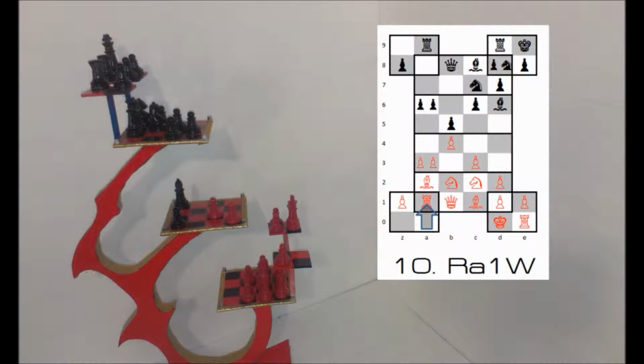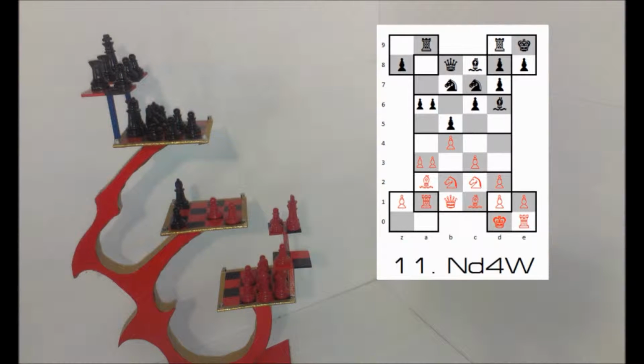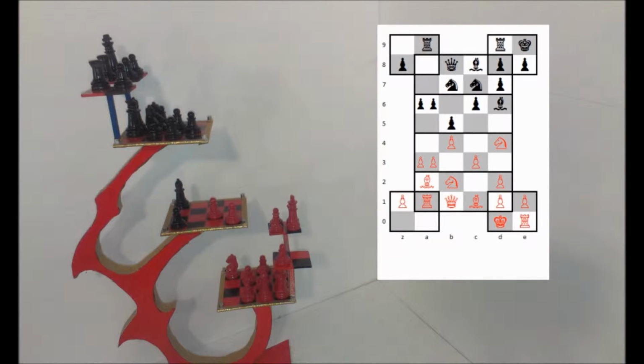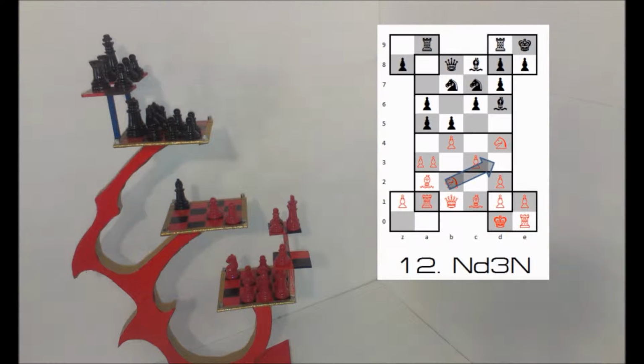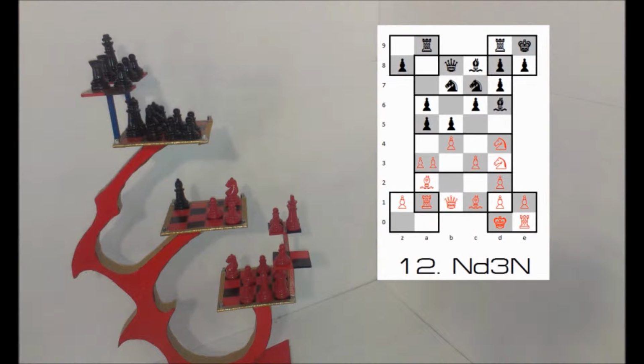Rook A1 white, Knight B7. 11. Knight D4 white, A neutral A5 black. 12. Knight D3 neutral, D6 black.